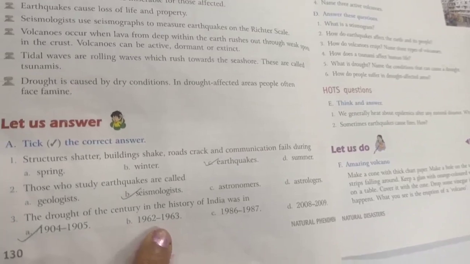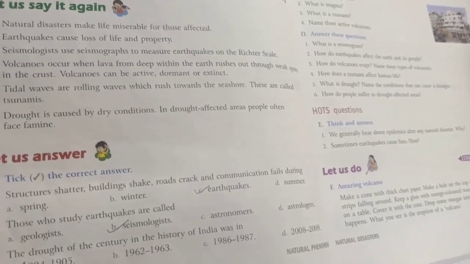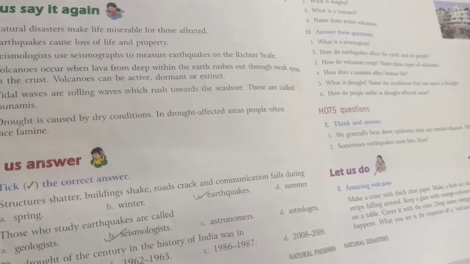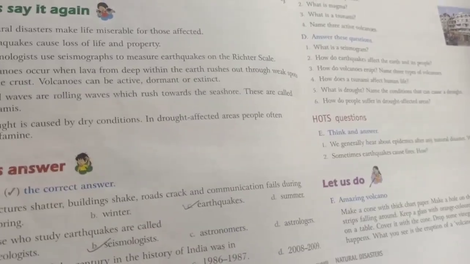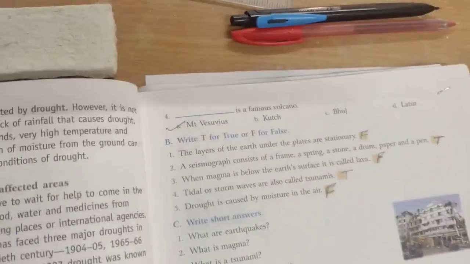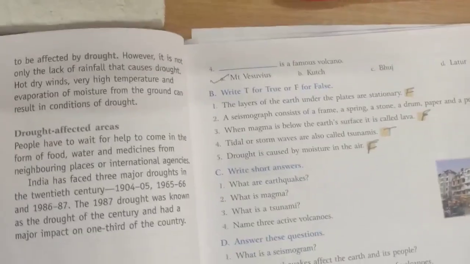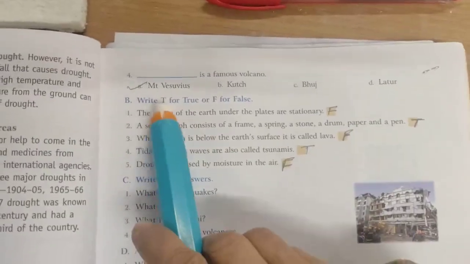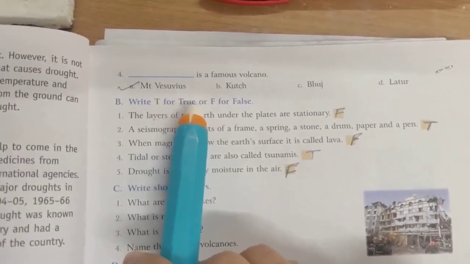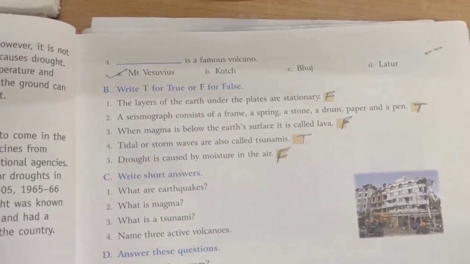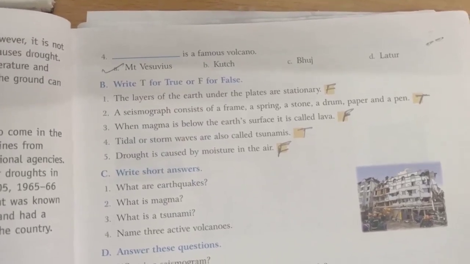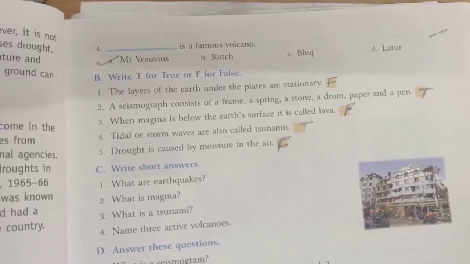Question number 3. The drought of the century in the history of India was in, what is the answer? Answer number 1, 1904 to 1905. Write the A part. And come on to the 4th one. Dash is a famous volcano. Which one is a famous volcano? Mount Vesuvius. Write the A part. Mount Vesuvius.